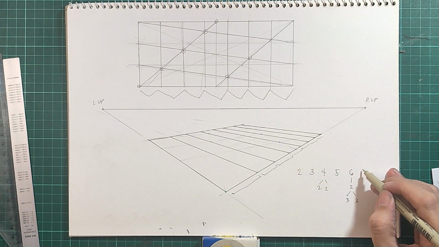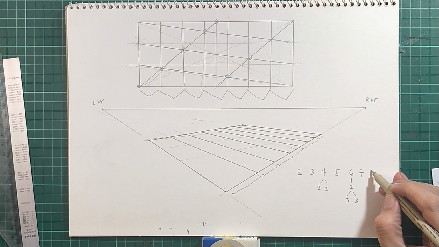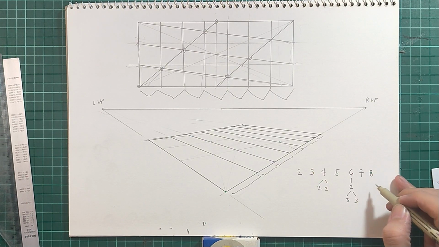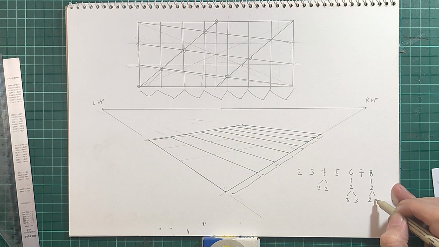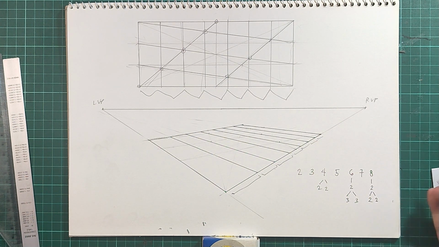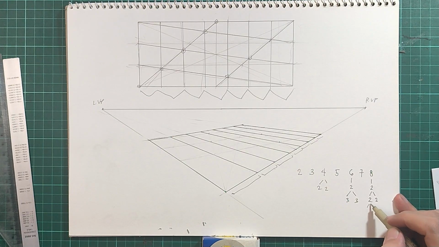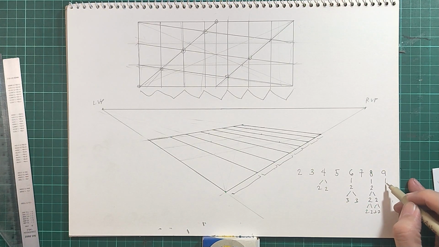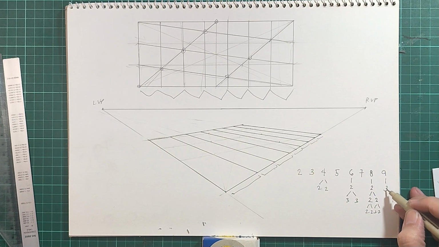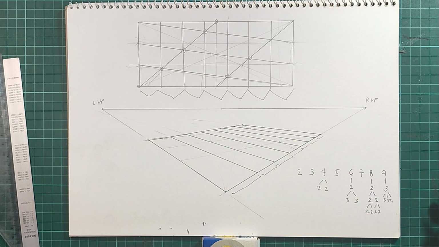Then we did 7, then you know how to do 8, so you divide this into 2, and then you divide this into 2 more, and then same, it's going to be 2, 2, 2, 2. And then for 9, you just divide it into 3 segments. And then for each of those segments, you divide it into 3 for a total of 9.